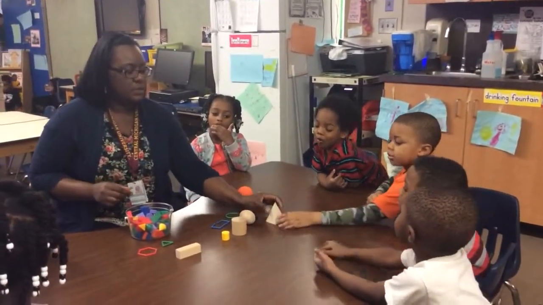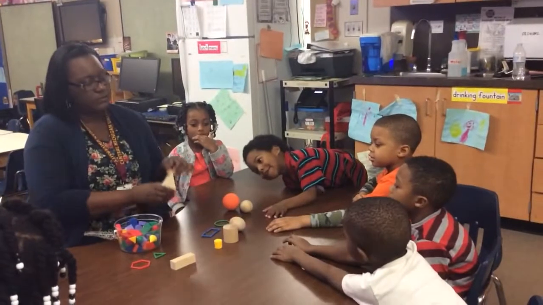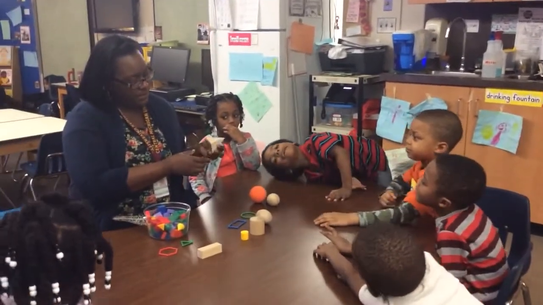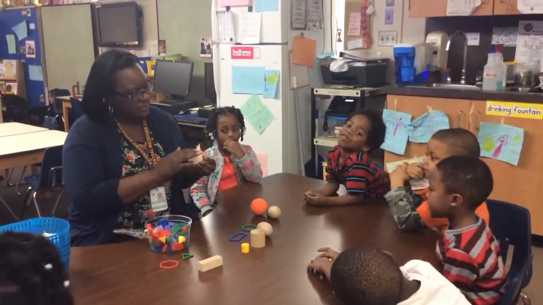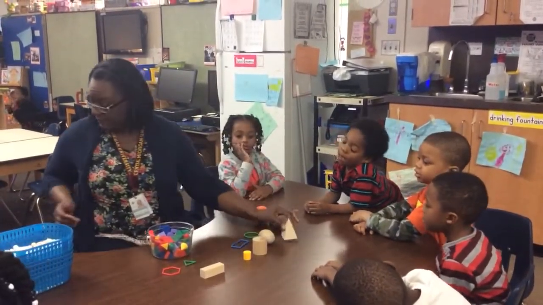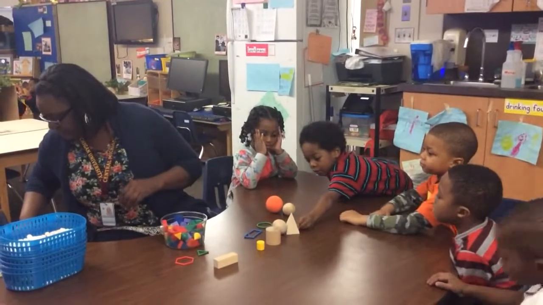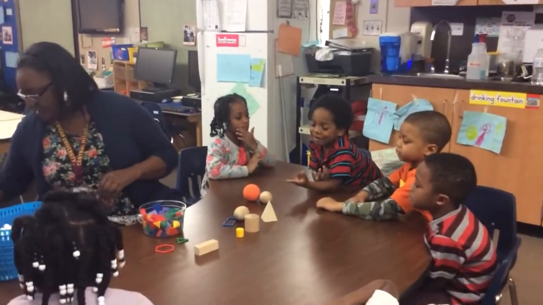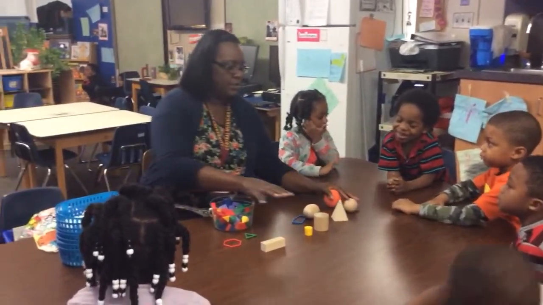And then who knows what this shape is? A pyramid. It has triangles. This is a pyramid. Do you see the triangles? And then the bottom is a square. You are too smart. To help it hold. So these are all different shapes.